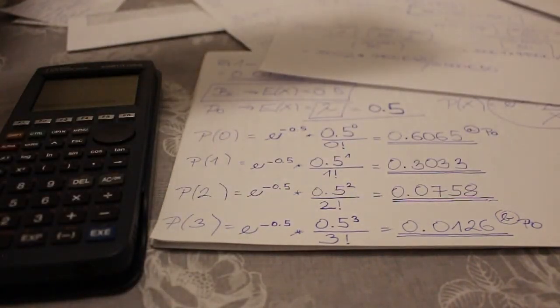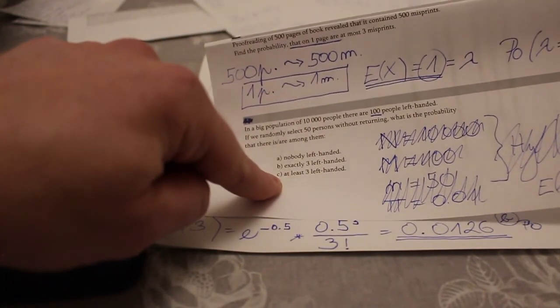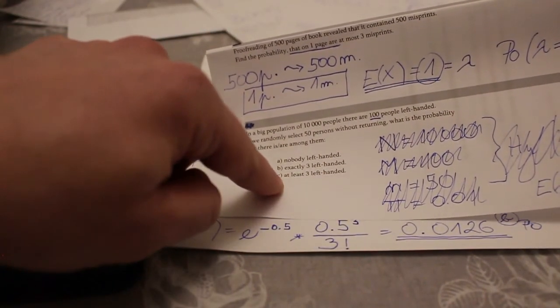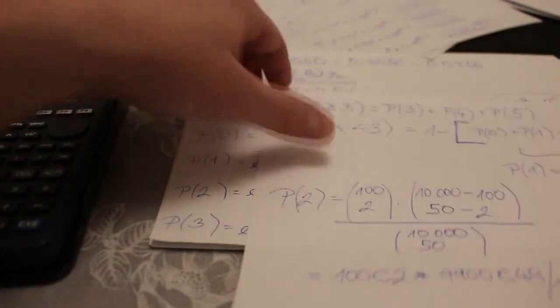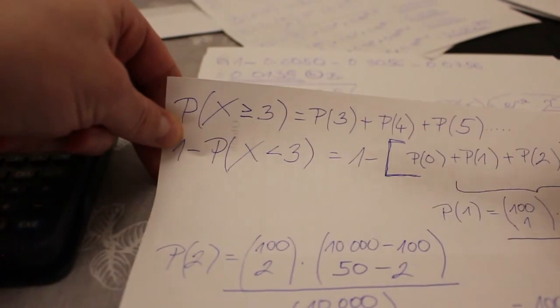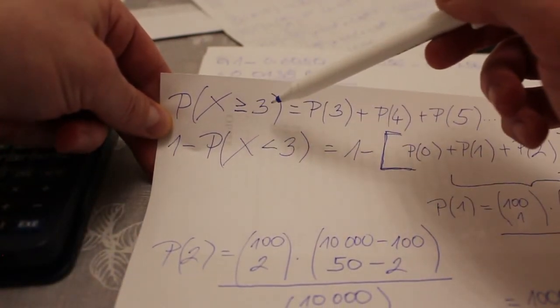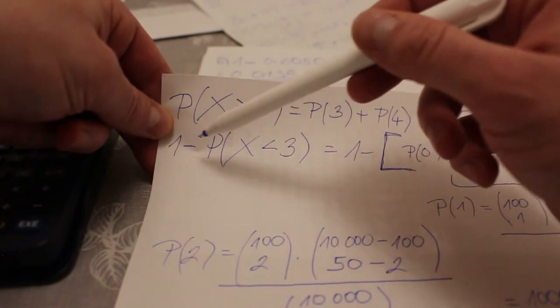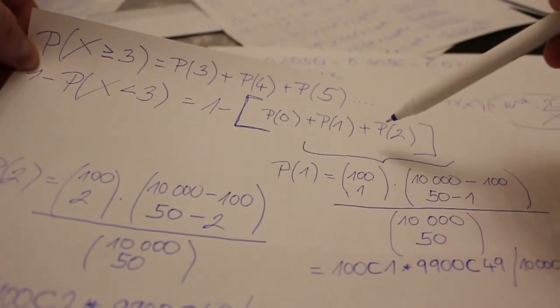And finally, response C according to Poisson distribution, at least 3 left-handed. This will be calculated like the probability that random variable x will be higher or equal to 3. I will solve this like 1 minus probability that x will be smaller than 3.